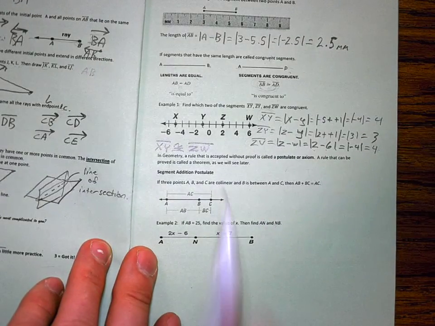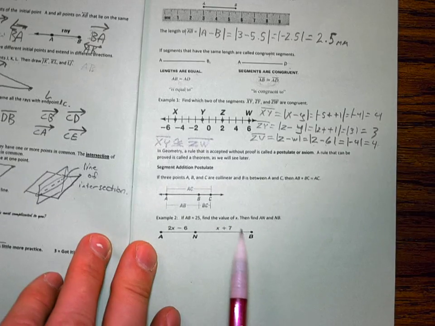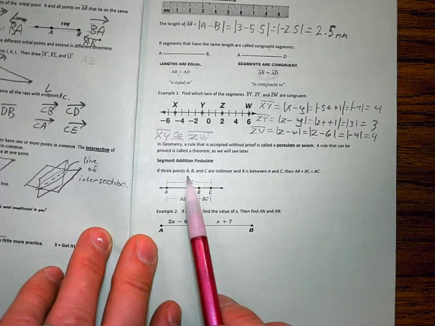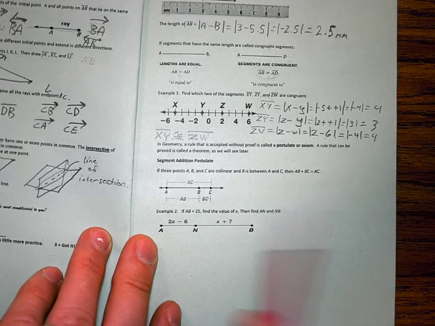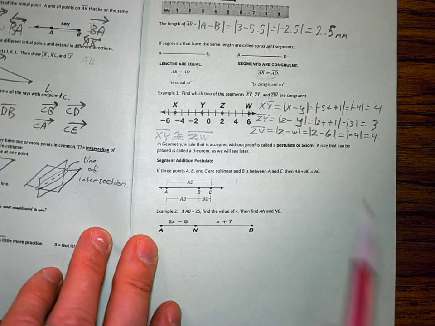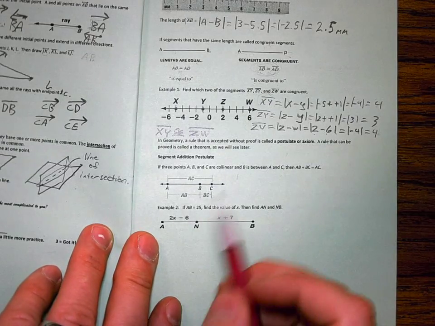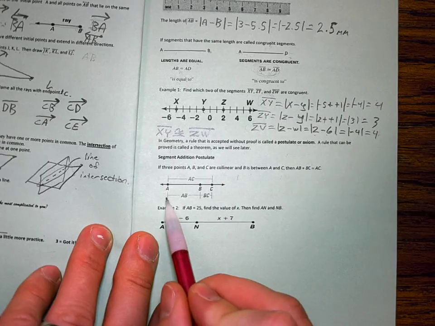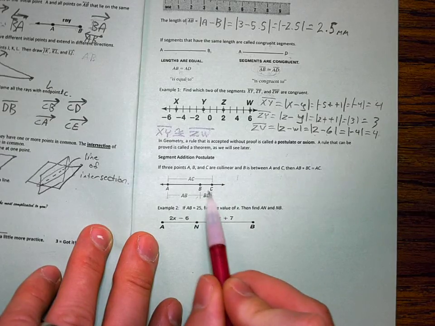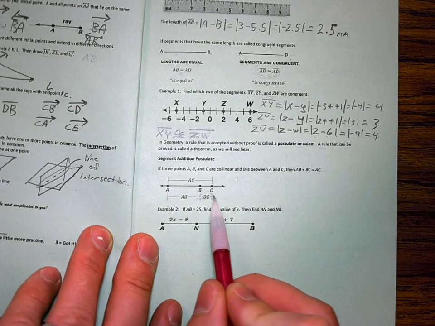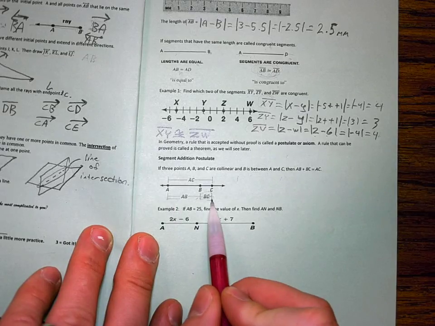So, segment addition postulate. It's pretty basic. If 3 points A, B, and C are collinear and B is between A and C, then AB plus BC equals AC. AB plus BC, the two inside segments, add up to the larger segment AC.